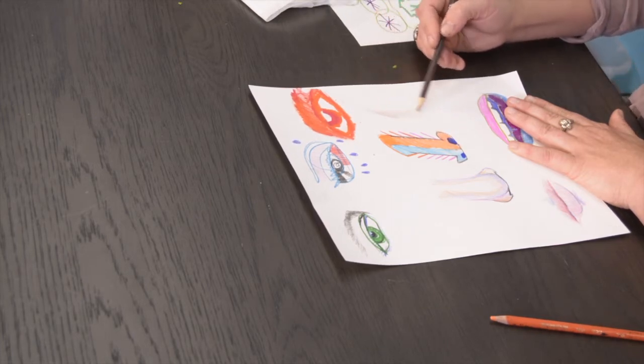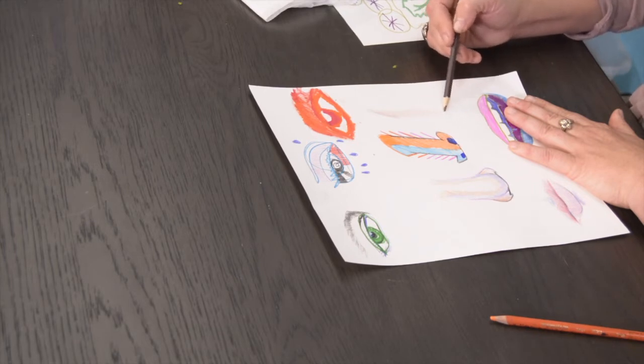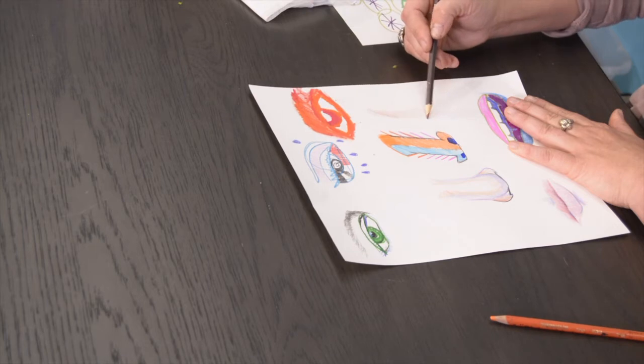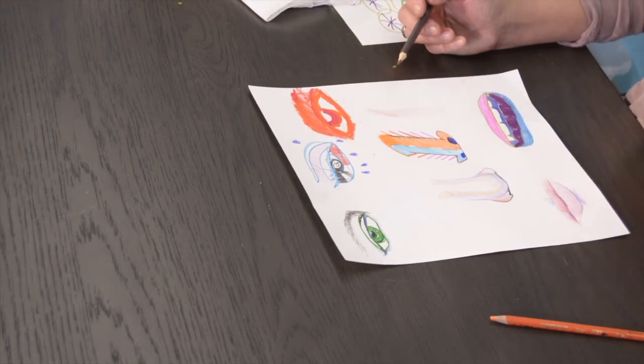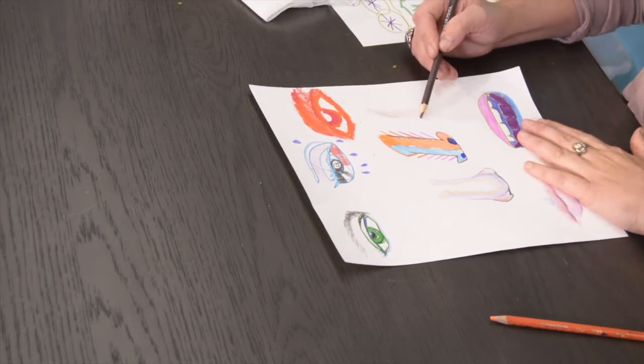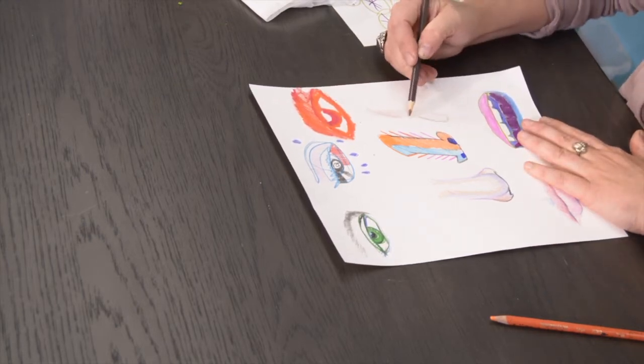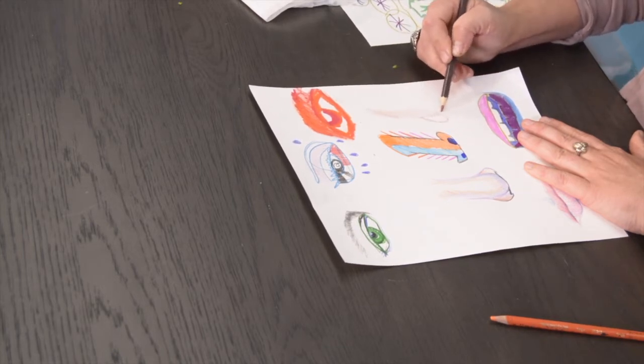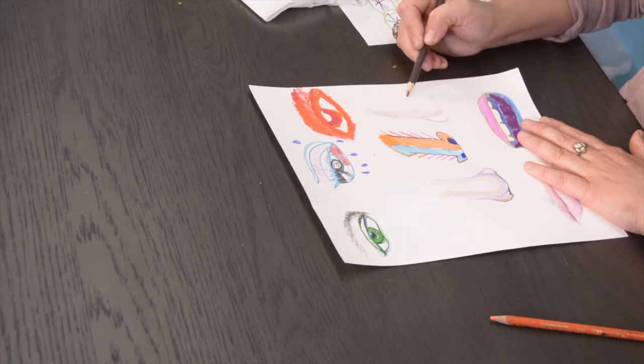So I'm starting off with a light hand, and I'm just making this downward shape. And then whenever there's a line where the crease of the nose right here meets this plane of the cheek, it might be a little bit more of a contour line, a little bit of a sharper line, and then you can shade that in.